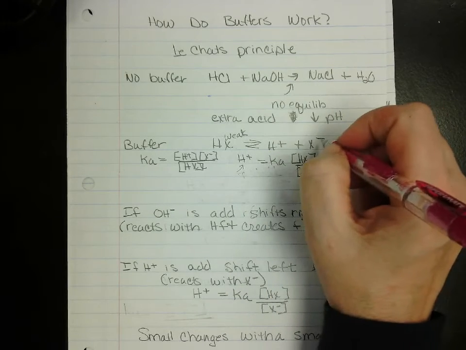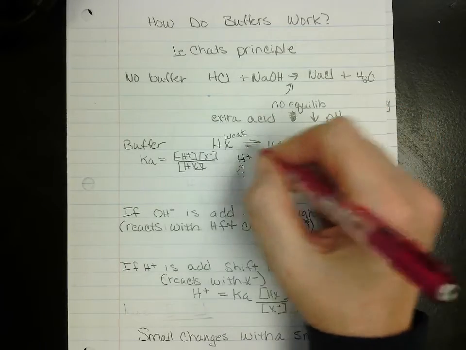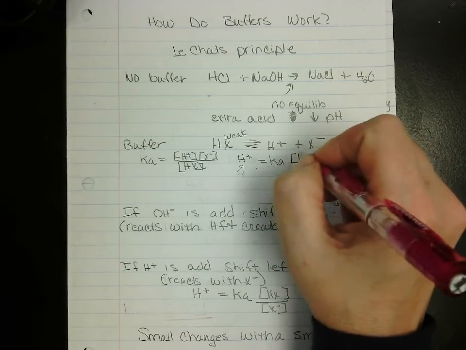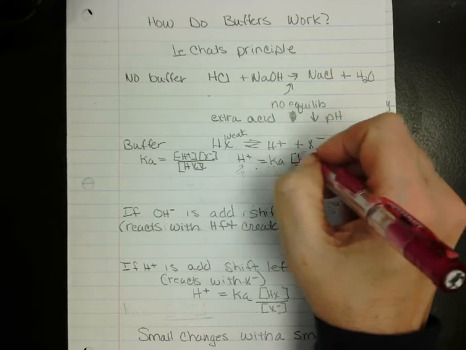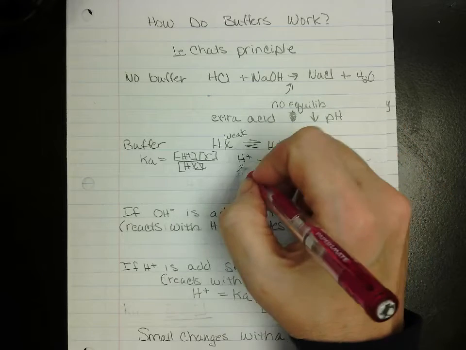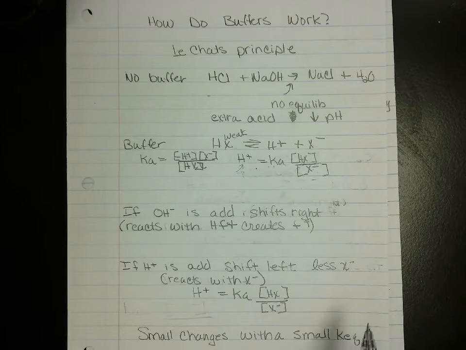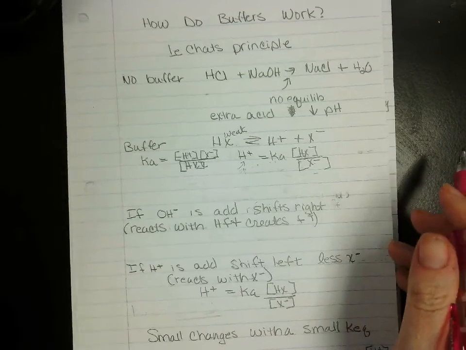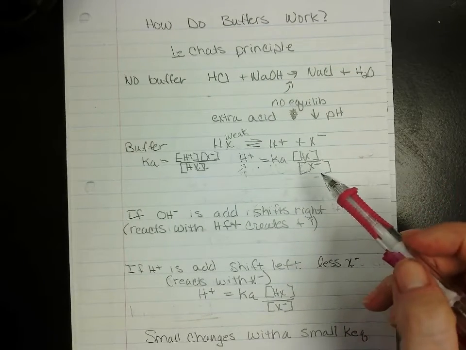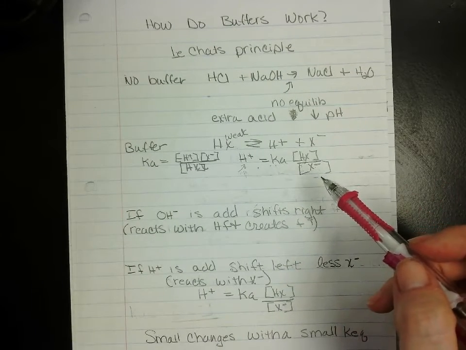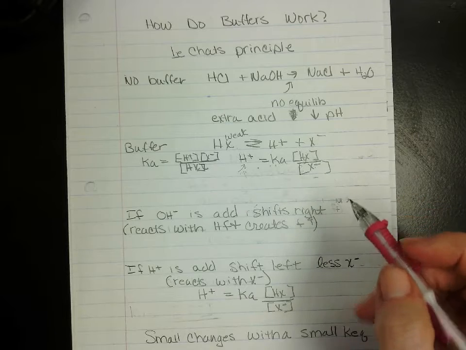Conversely, if I add something that will react with one of these, like an acid or a base, it will drive the equilibrium to keep this relatively constant, to keep my pH constant. So if OH- is added, it's going to react with my HF, and it's going to shift right.